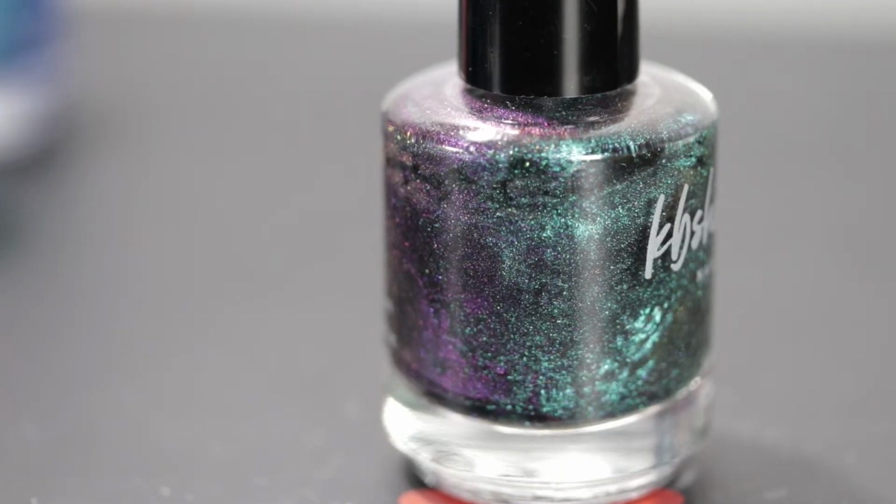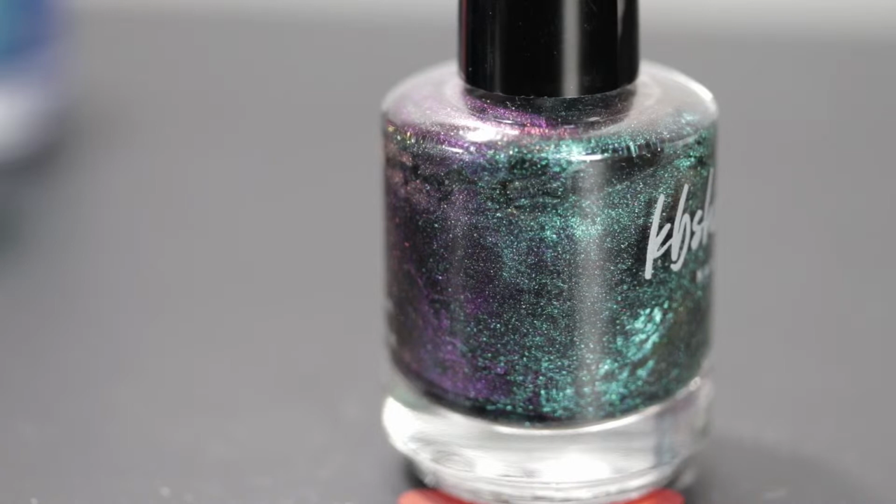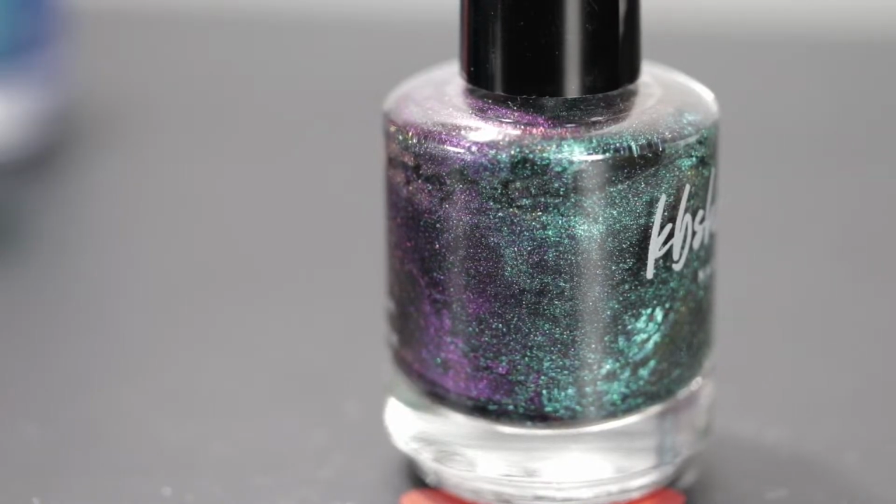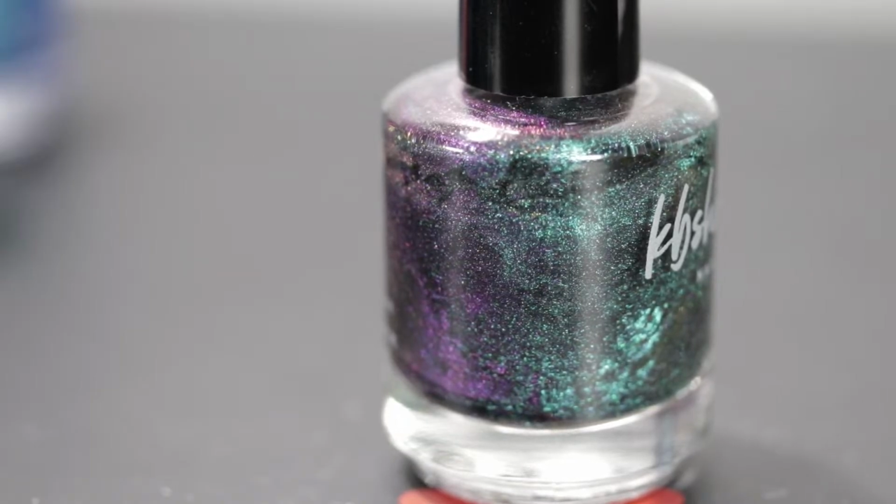So, if teal is the dominant color, I'm just gonna put blue. Or is teal like a blue-green? Maybe I should put blue-green. So I'm gonna put here, let's see, teal, emerald, blue, grape, and magenta.